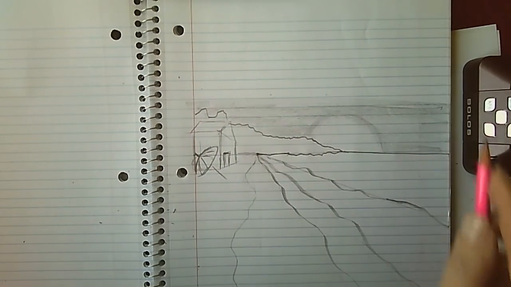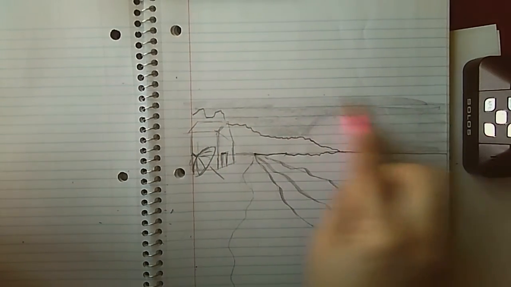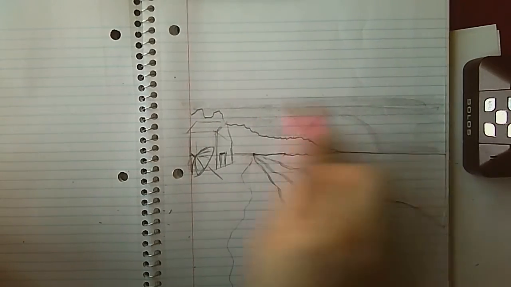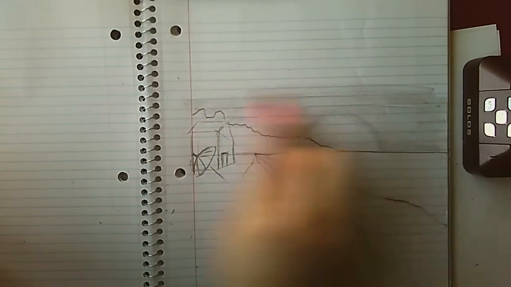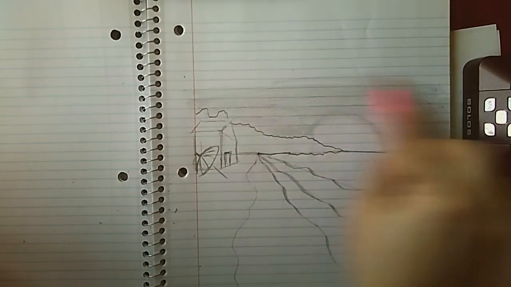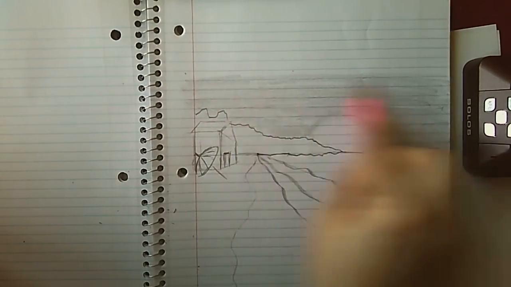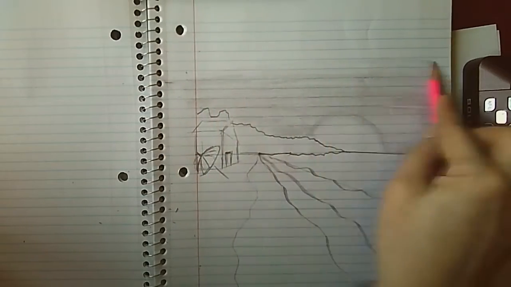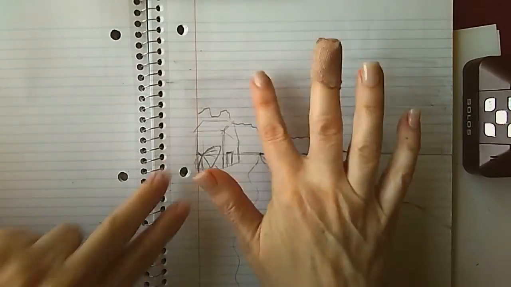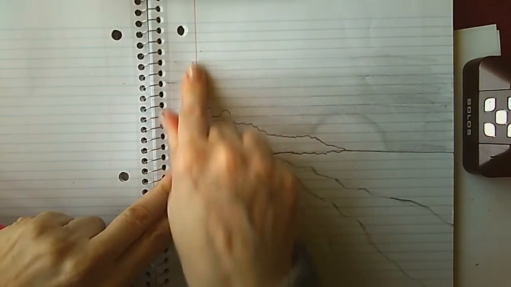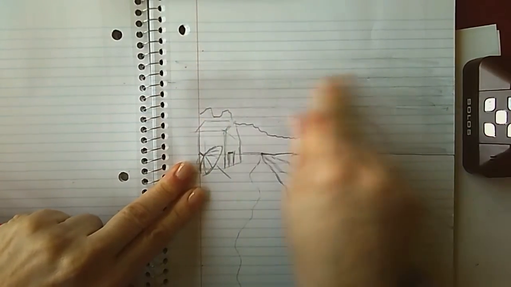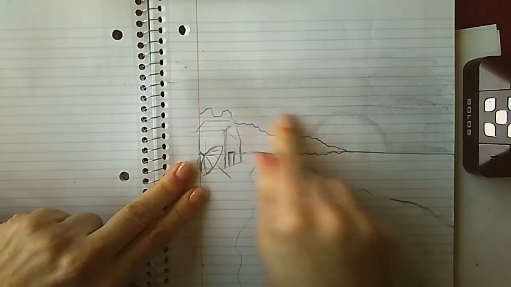Because the only way to make that sun look bright when you're not using colors is to make the page look dark. Nighttime dark, but soften that up with your finger. It doesn't look like pencil lines.